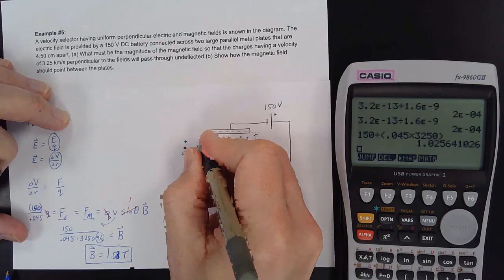All right? So there we go. We've answered this question about a velocity selector. We found the magnitude and the direction of the magnetic field that is necessary to get those charges to make it through with a speed of 3.25 kilometers per second.